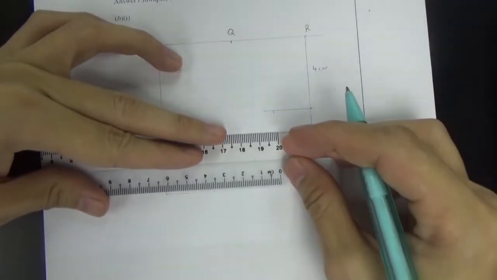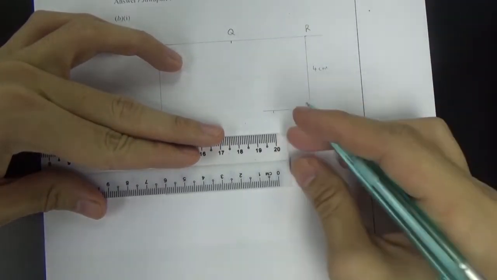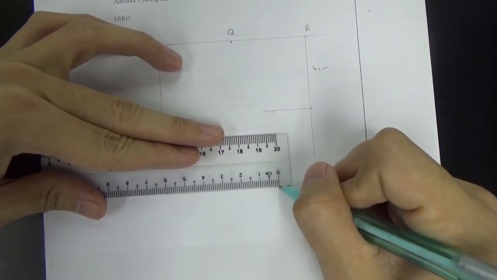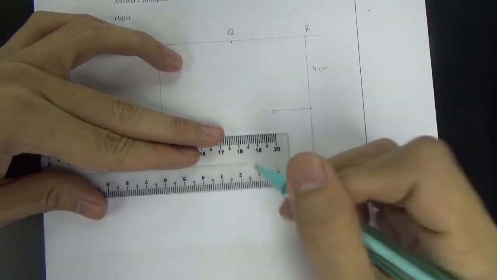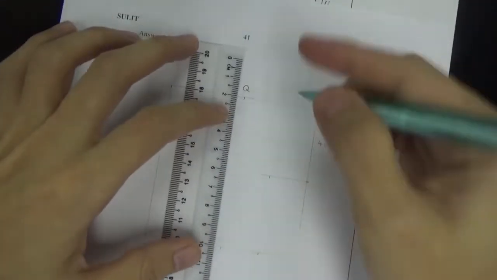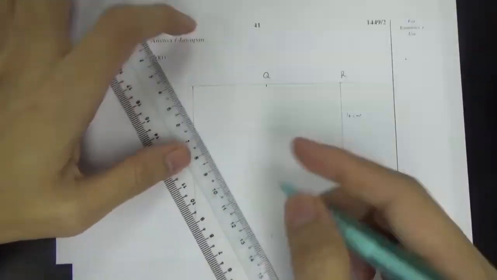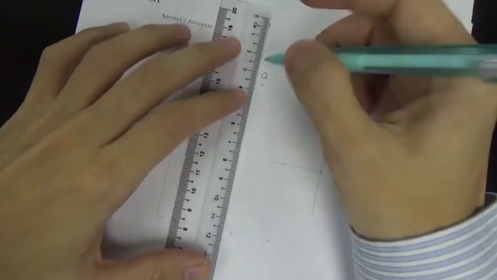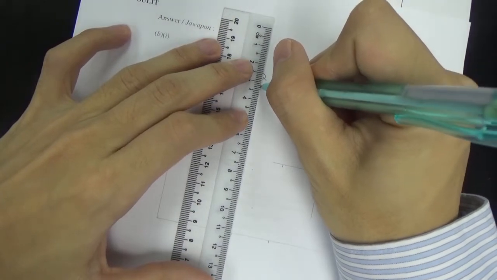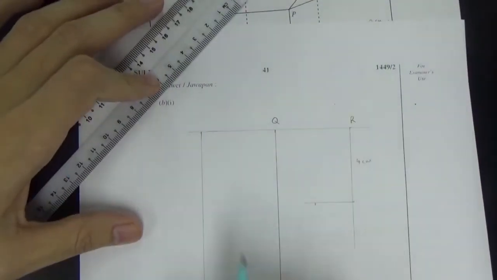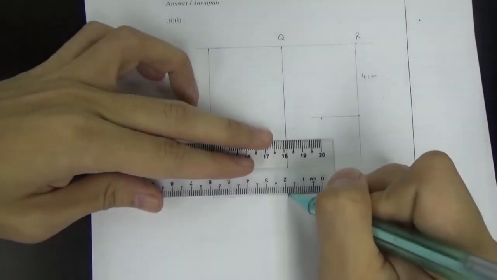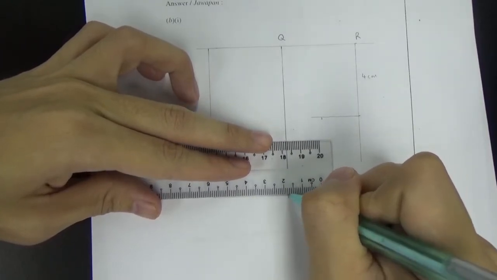So 6 cm here at the base, and we need a 4 cm, so 2, 4. Then we can join. This is the J, by the way, right? So join with this bit here. So we got the nice rectangle here. Make it darker a bit.